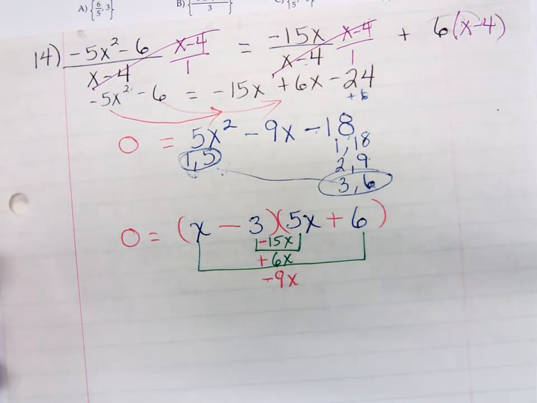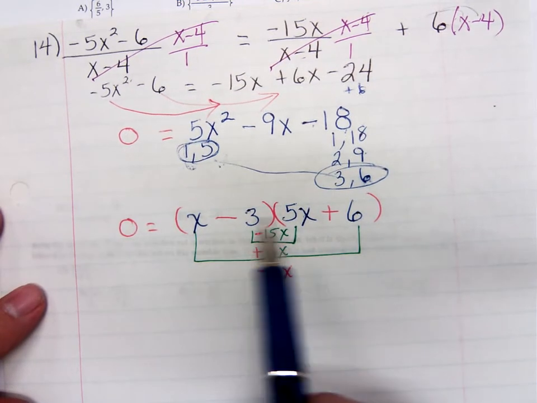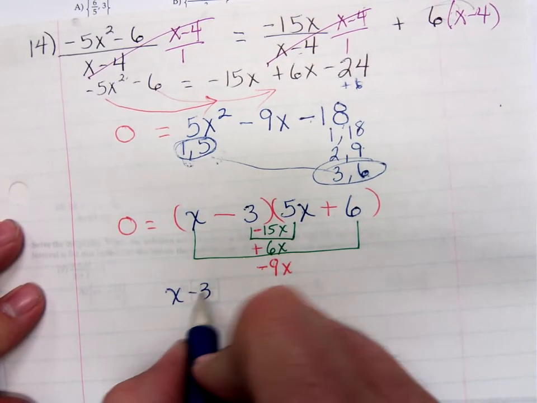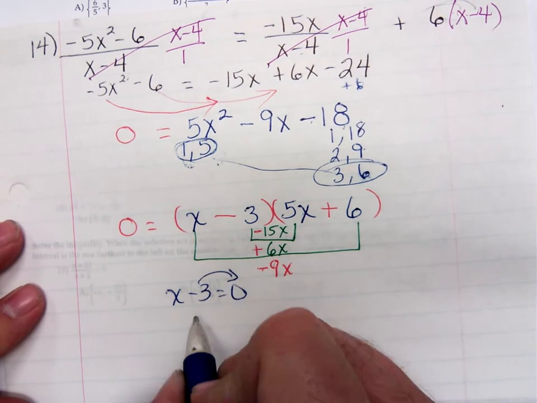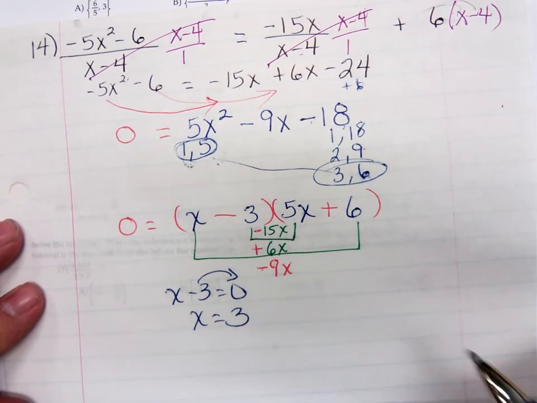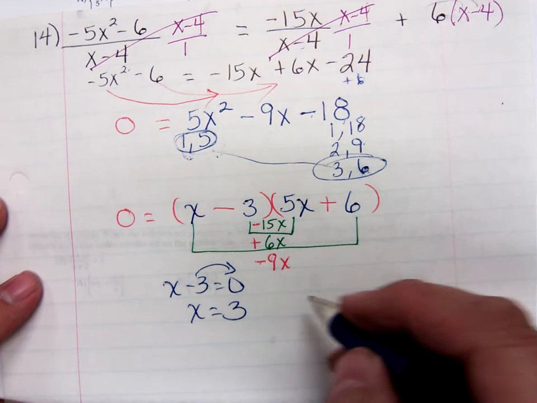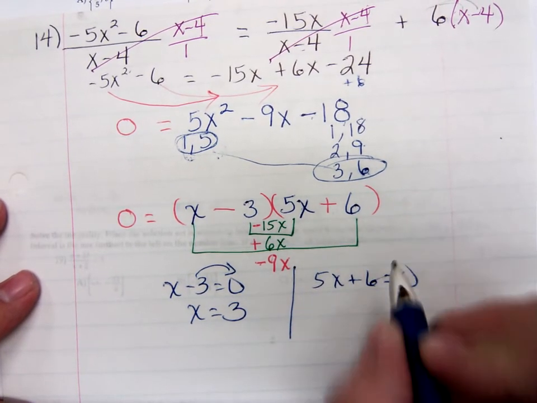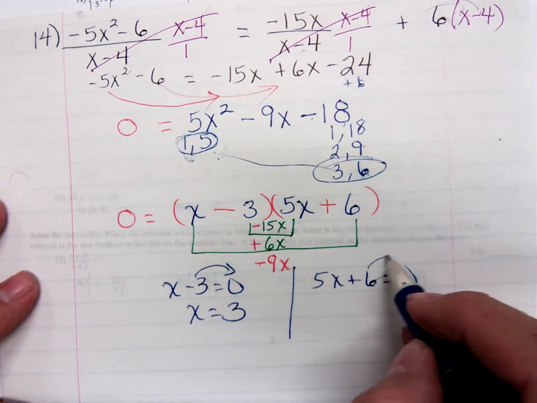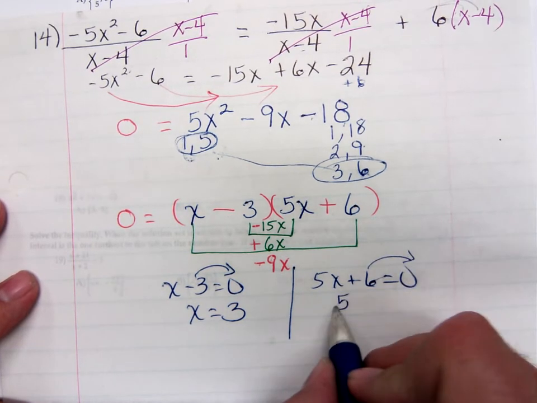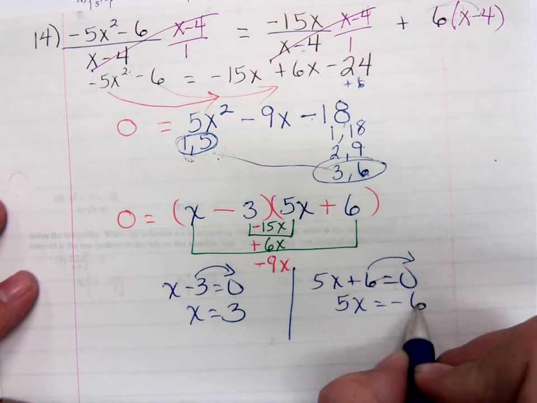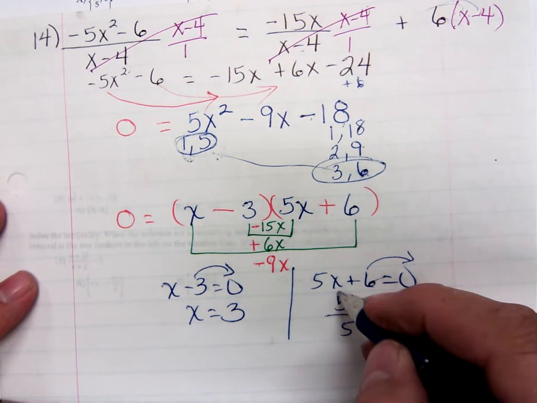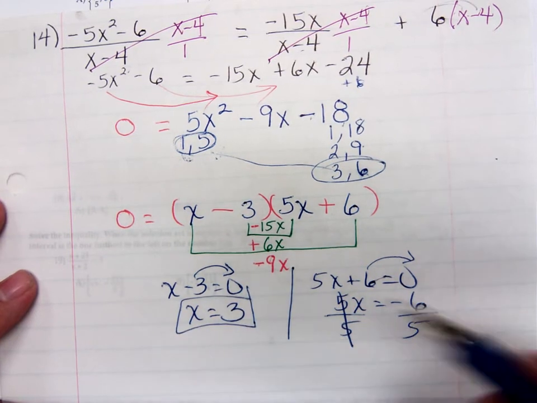Now set each one of these factors to 0. And we get x equals 3. And to isolate this x, you got to move the 6 over and divide by 5. So we have positive 3 and a negative 6 over 5.